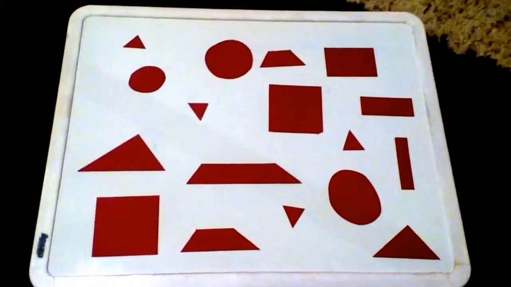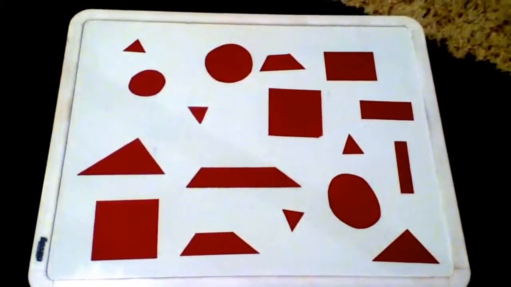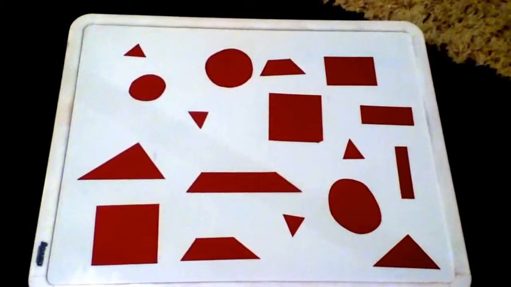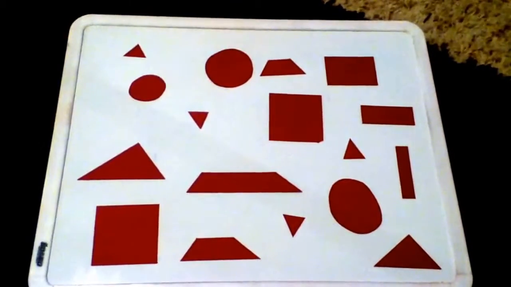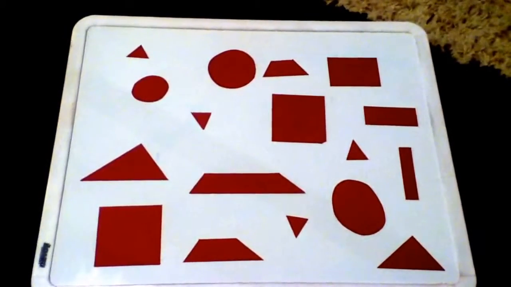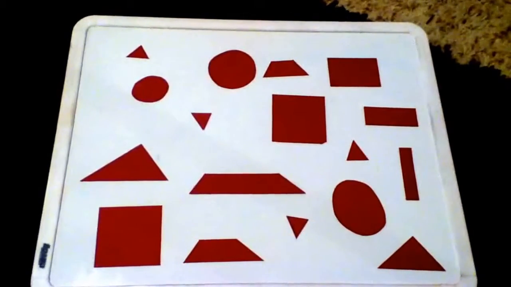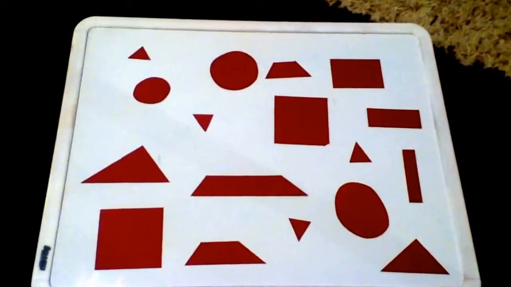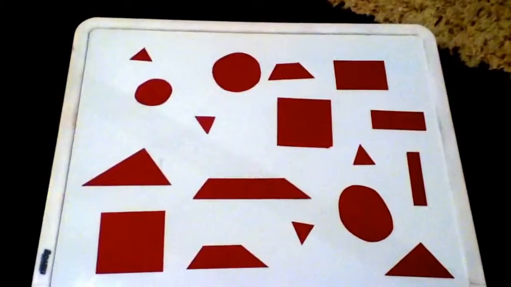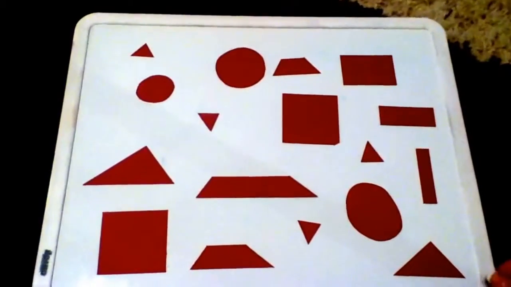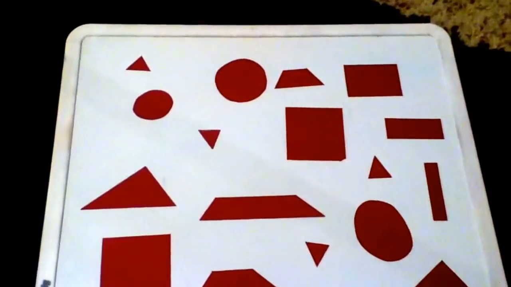Today we're going to be working on Van Hiele's levels of geometric thought. For this first activity, it's going to be a level 0 activity because it's going to be focusing on visualization. So students are going to think about the shapes and what they look like, but they aren't going to know exactly the terms that will be used to describe them.